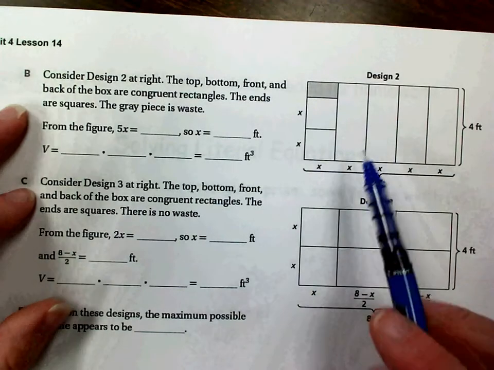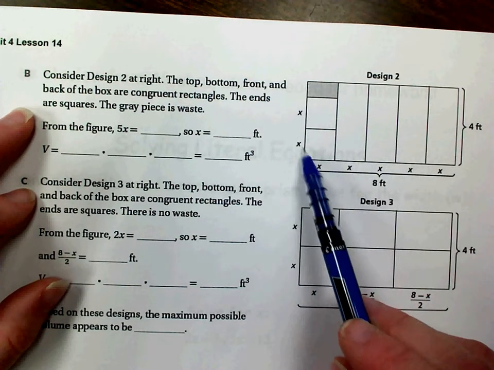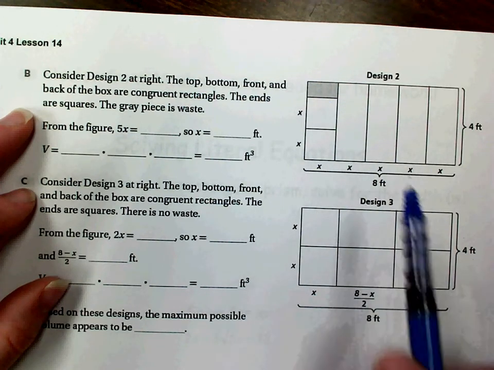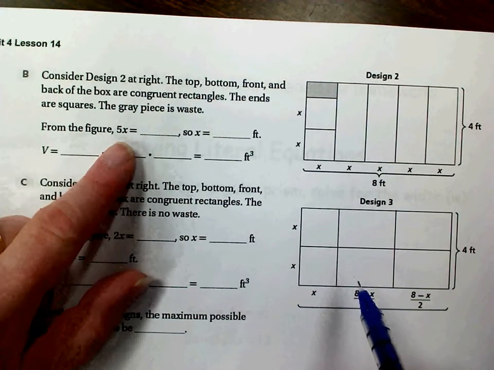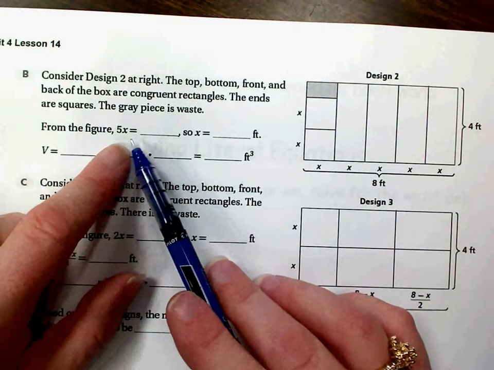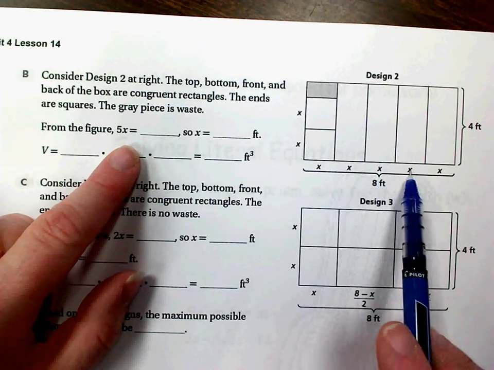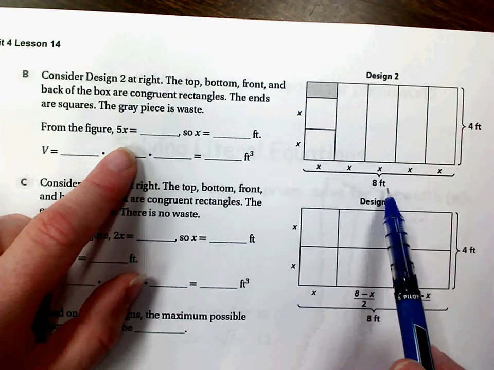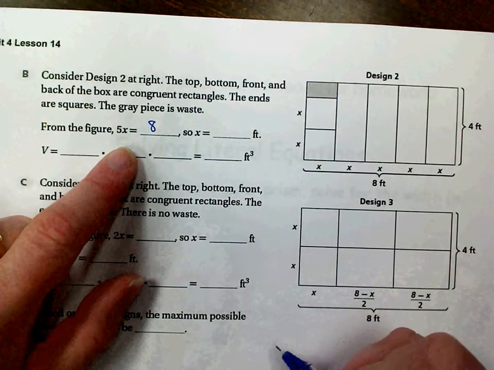Again, the top, front, and back are all congruent rectangles. The ends are still squares, and again, the gray section is waste. We don't want very much waste. That got smaller this time, didn't it? Now look at our figure. It says 5x equals, so you're looking somewhere for 5 x's. Here's 5 x's right here. All of those x's together, which would be 5x, it tells me is 8 feet. So I can write that equation as 5x equals 8.